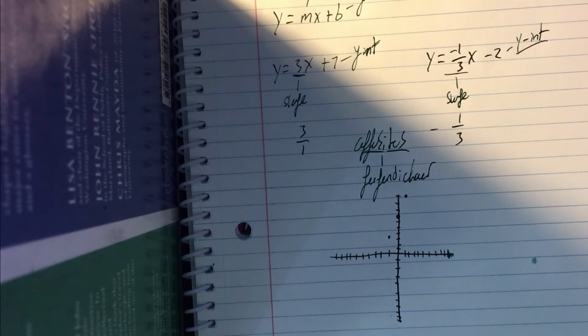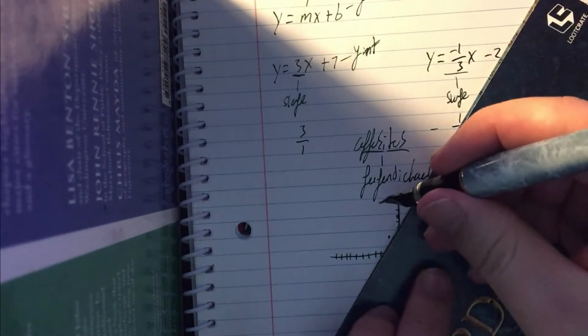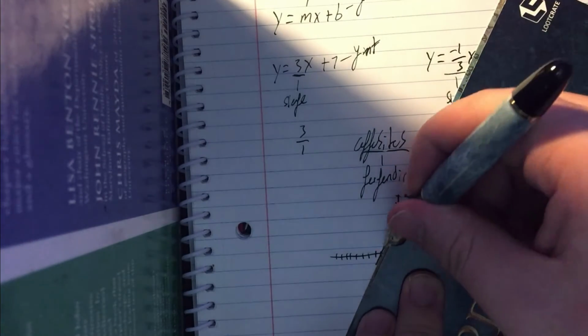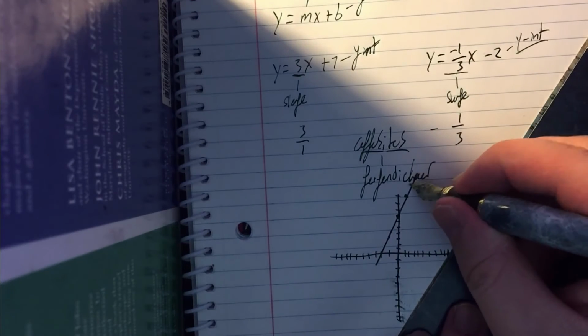Let me grab a ruler really quick, or some straight edge I have here. Here we go. Some nerd paraphernalia. How about that? Just something to draw a straight line, and we can get a very clear indication of where our line is going to be.